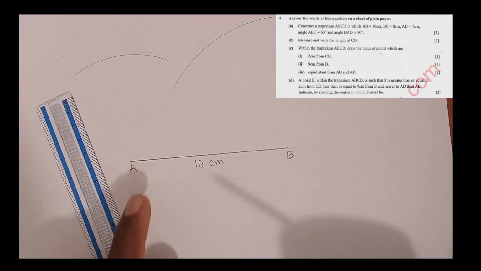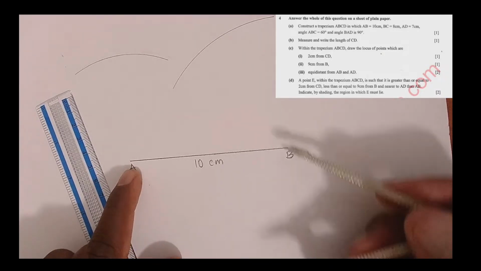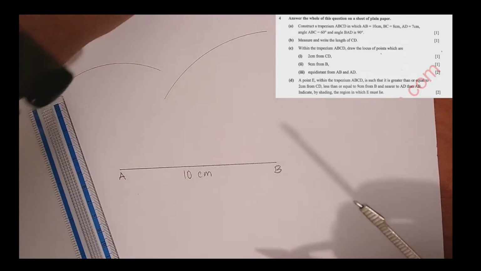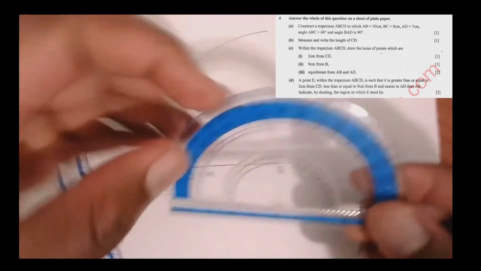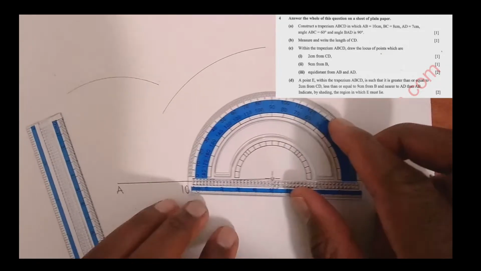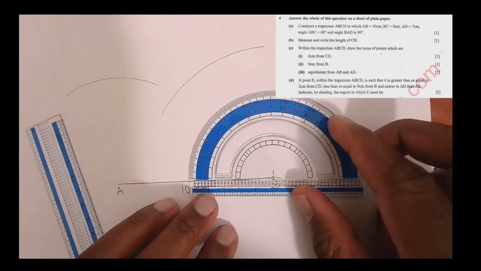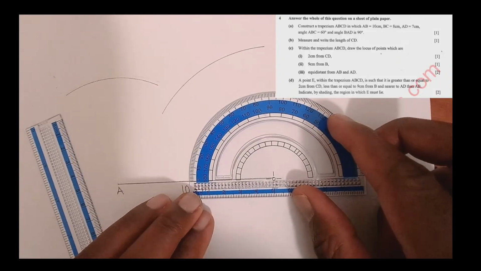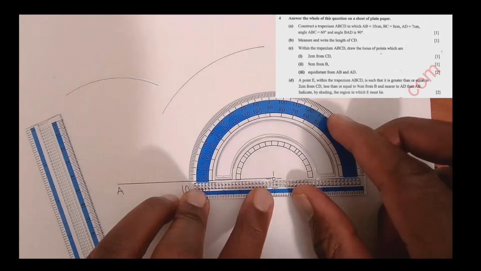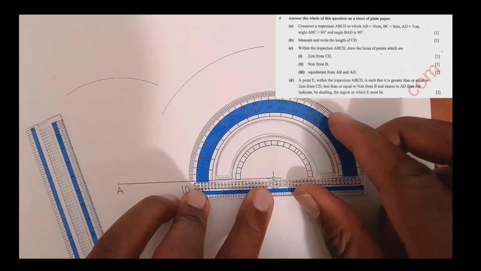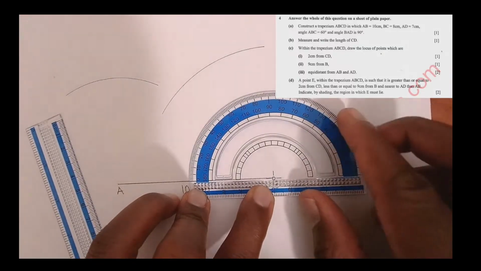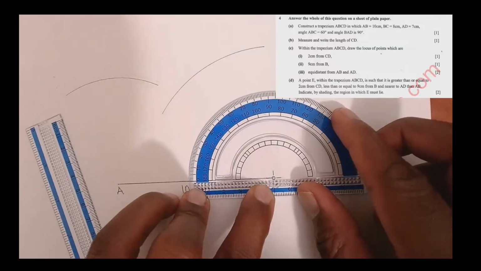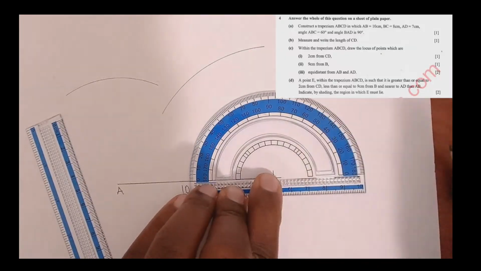Okay, then what we know is that angle ABC is 60 degrees. So I need to use this instrument right here. You know, I put my point at B, and the 0 line coming from A. I make sure it is accurate enough. Okay, accurate enough like that. That should be good. Then I just squeeze it.